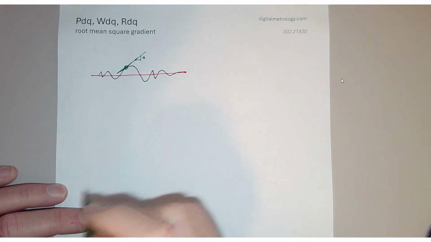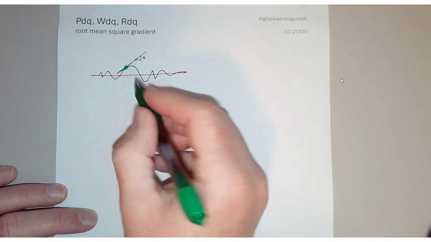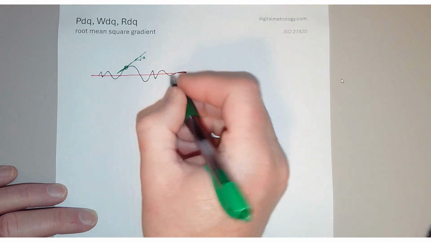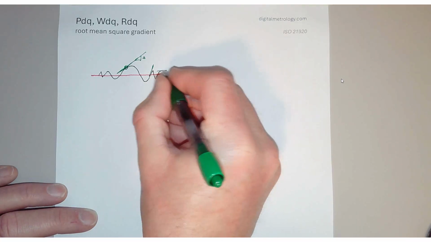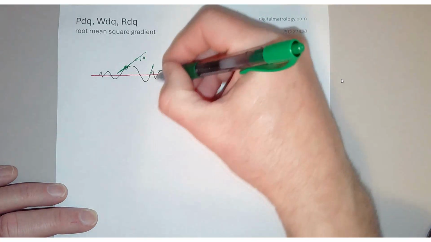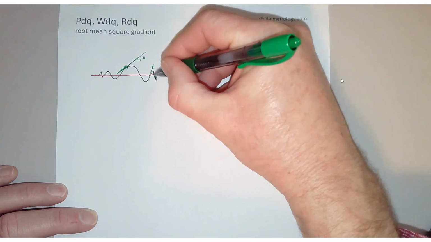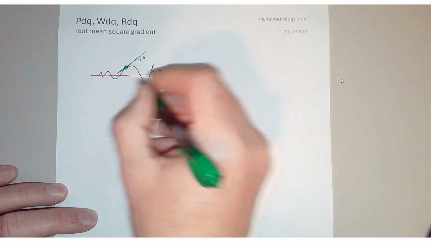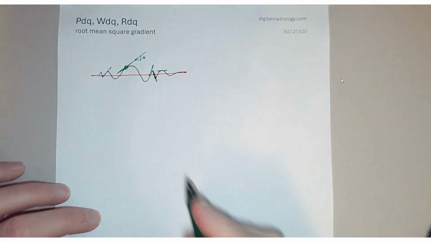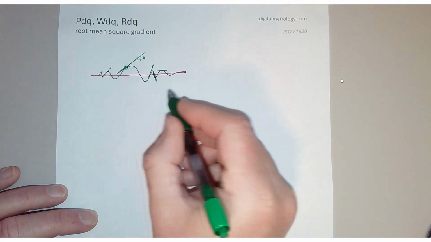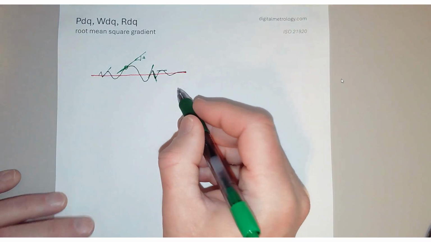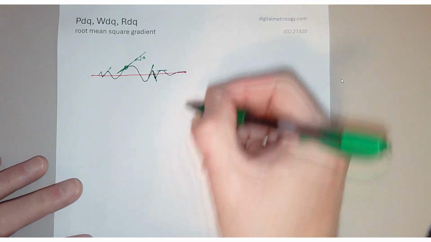If we look at a surface texture in terms of its slopes, we'll see that we have slopes that could perhaps be very steep in some places. They could be zero in other places. In some cases, the slopes are steep downward. In other cases, they're steep upward. So if we walk all the way along this surface and look at every point along the way, we're going to have lots of slopes.